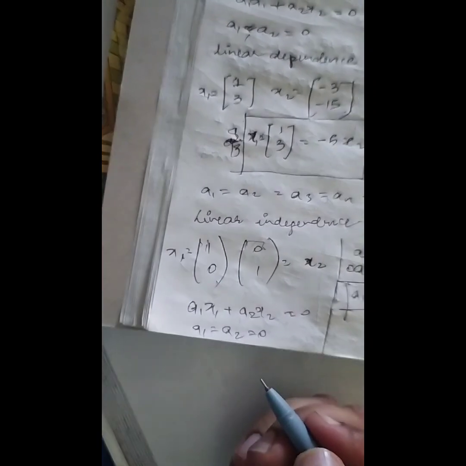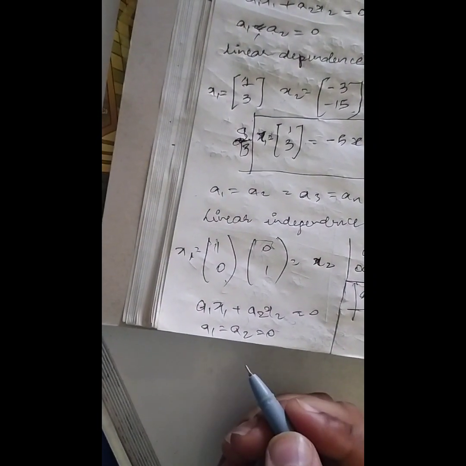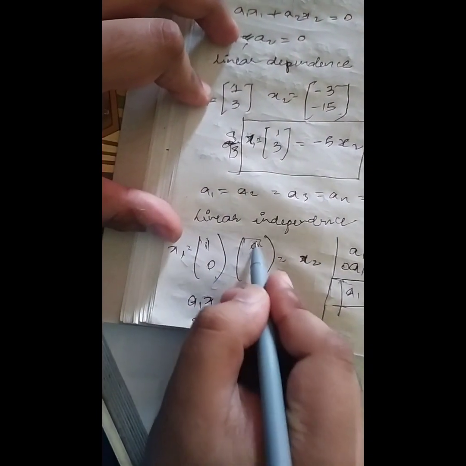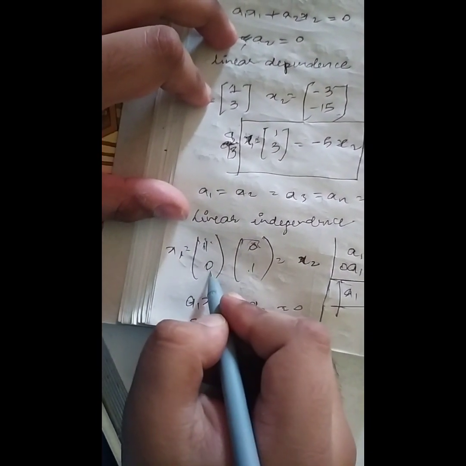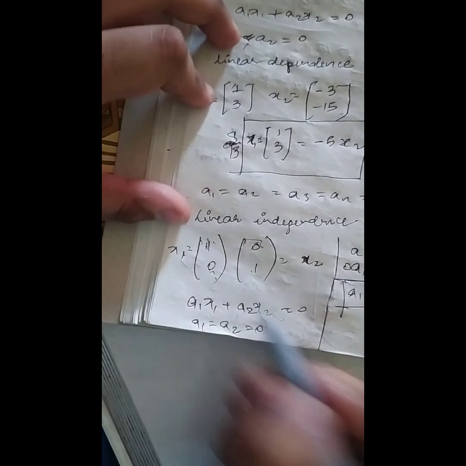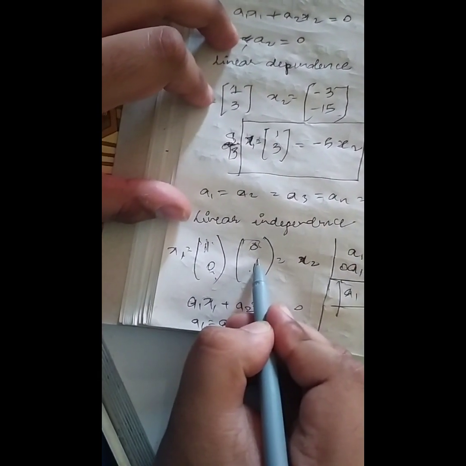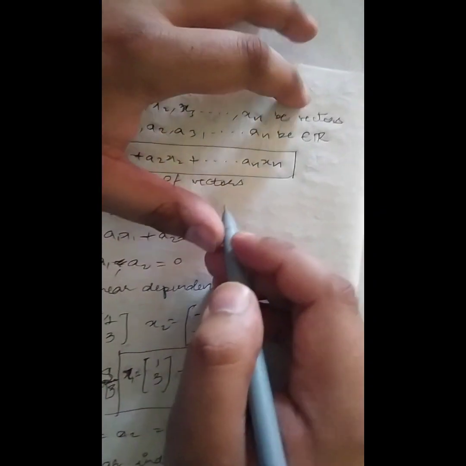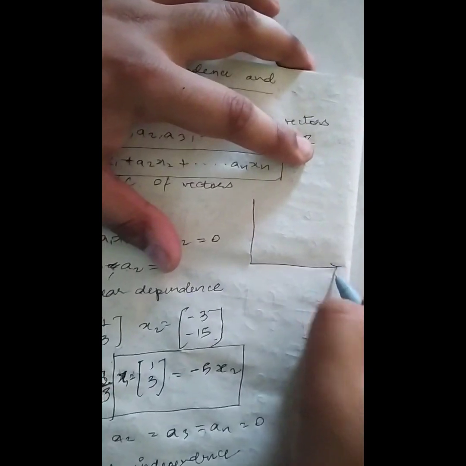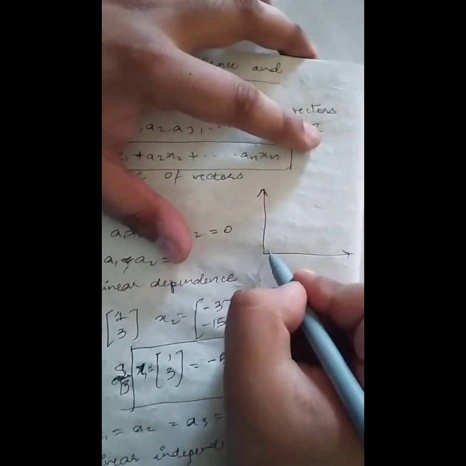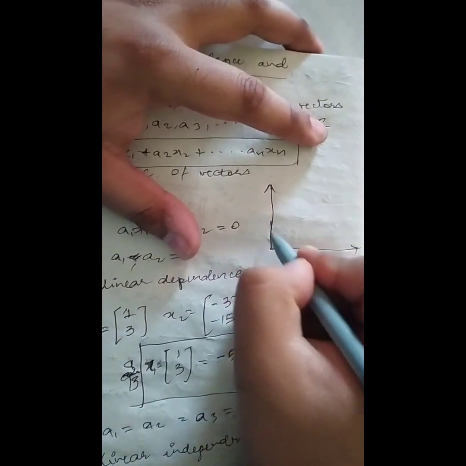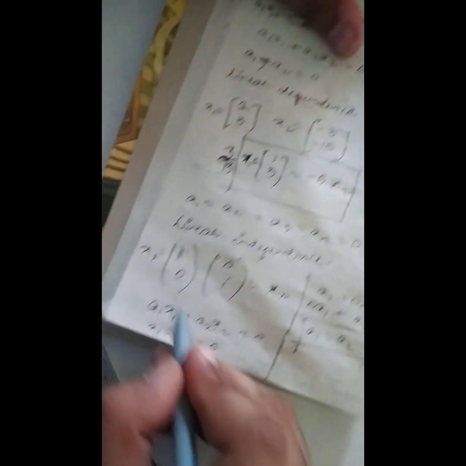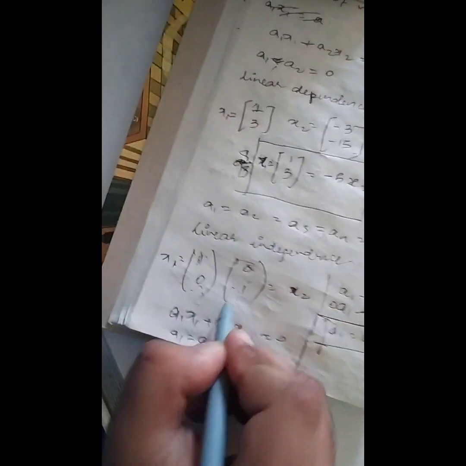Physics students, or for that matter even mathematics students, will immediately see that these vectors are the examples of a unit vector in the x direction and a unit vector in the y direction. If I take the xy plane, the unit vector in the y direction is this, the unit vector in the x direction is this. We have now proven that they are linearly independent.